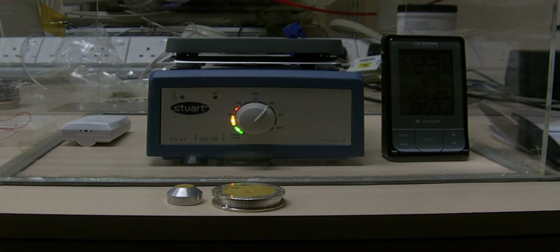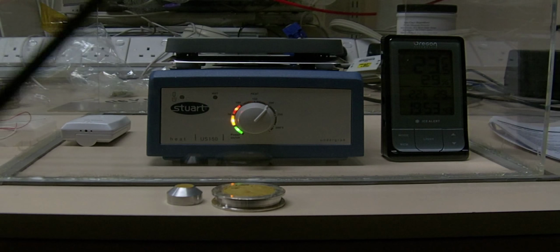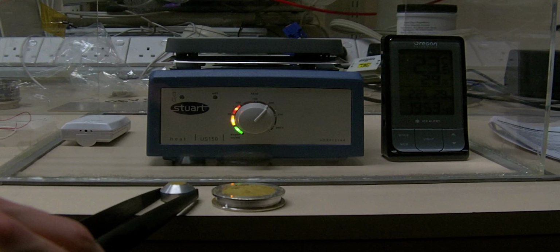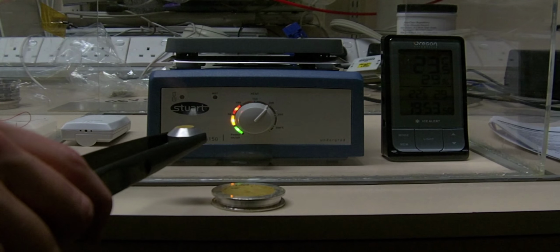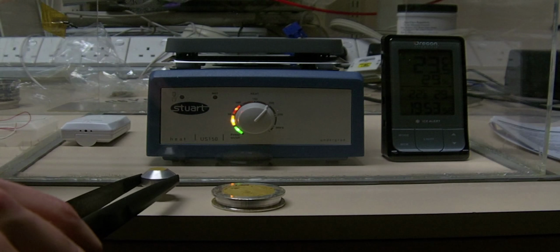So I've selected the temperature at around 200 Celsius, and as you can see from the lights lighting up around the hot plate, it's heating up. Now is the time to put the samples on. So let's take a pair of tongs, like these ones. And first let's put in the one for the near infrared.